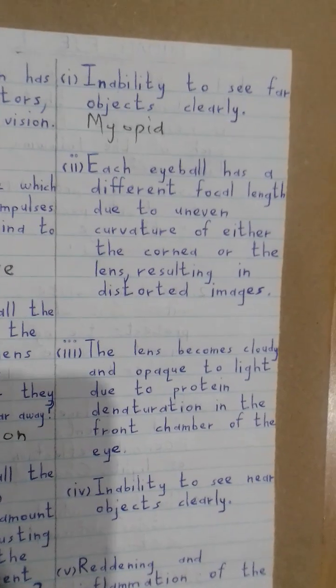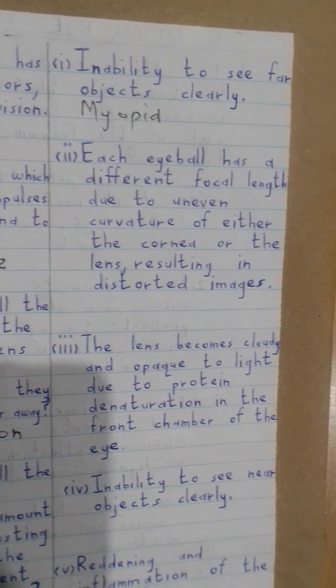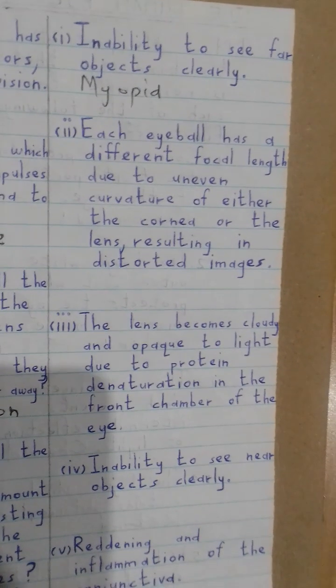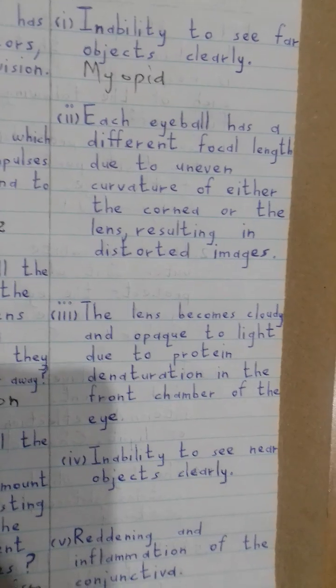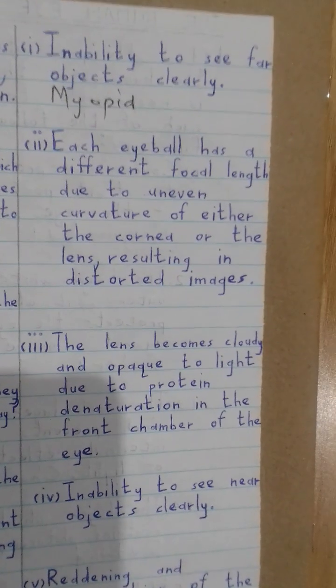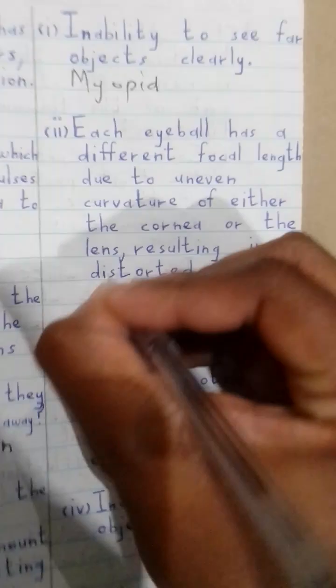Right? Roman numeral number 2 states, each eyeball has a different focal length due to uneven curvature of either the cornea or the lens, resulting in distorted images. Now please remember when I said that each eyeball has a different focal length, that is called astigmatism.